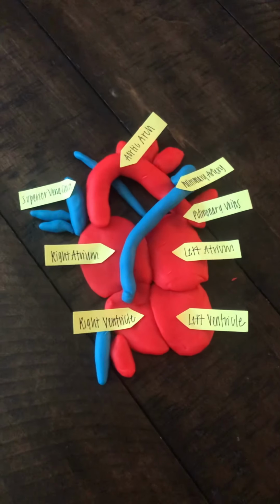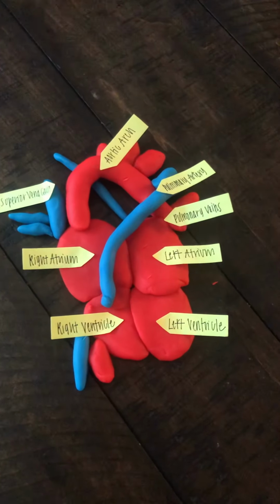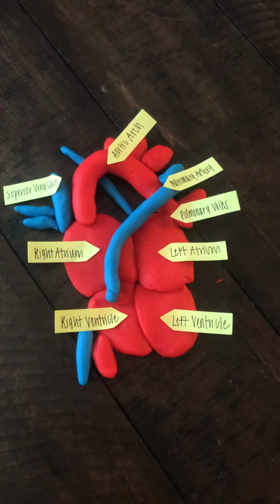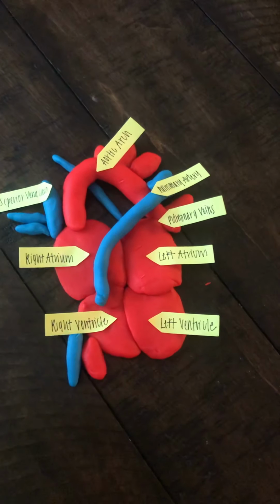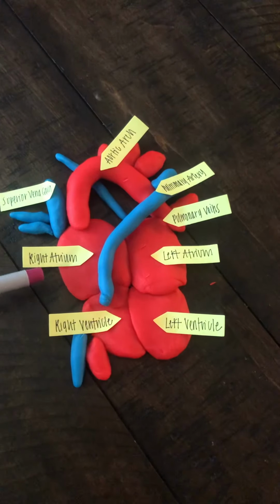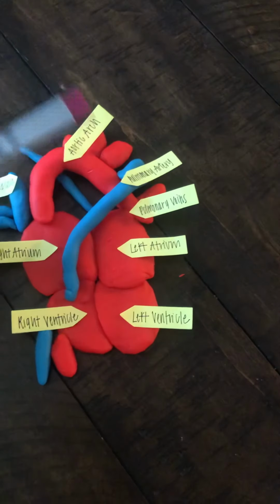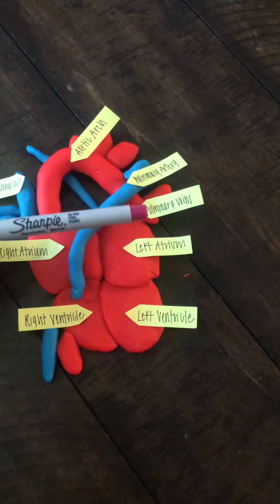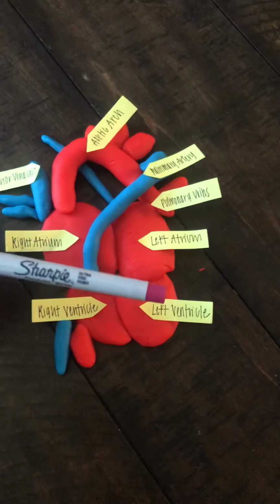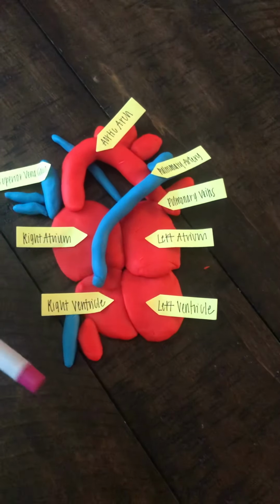Okay, everybody, this is my loose parts heart. I made it out of Play-Doh. So here we have the right ventricle, the right atrium, the superior vena cava, the aortic arch, the pulmonary artery, the pulmonary veins, the left atrium, and left ventricle.